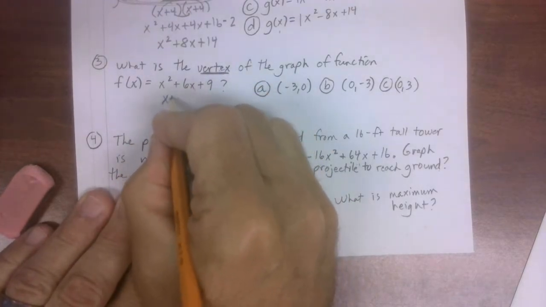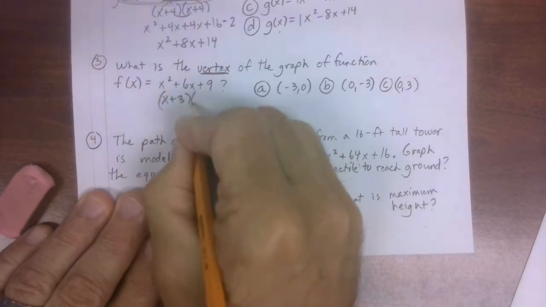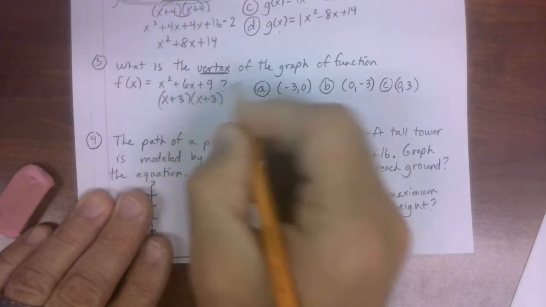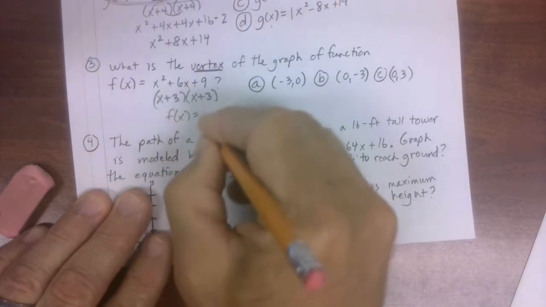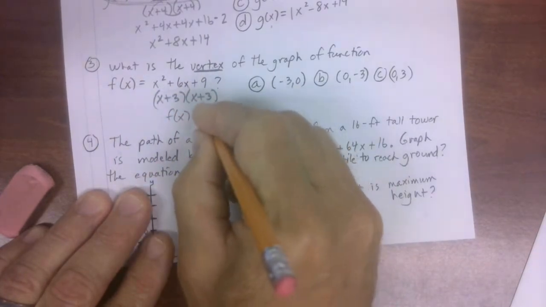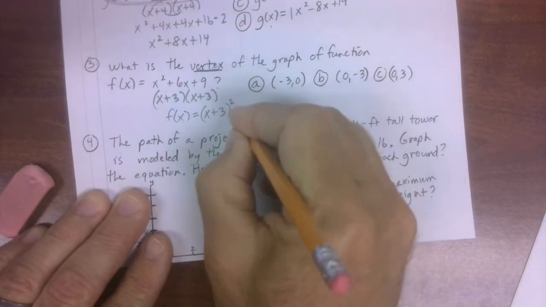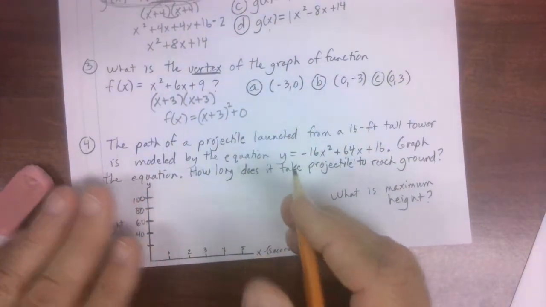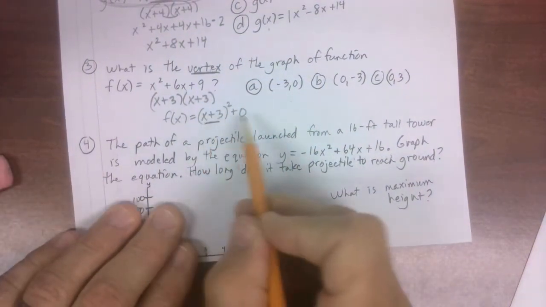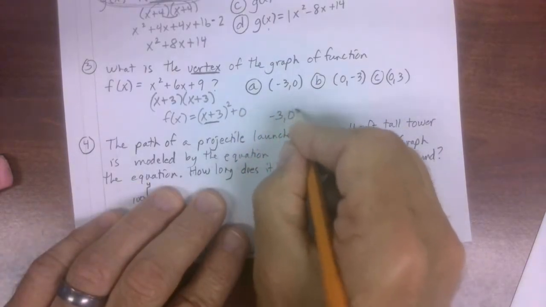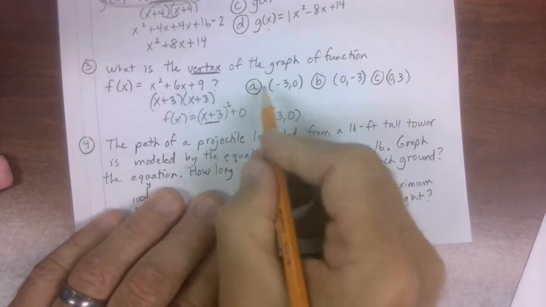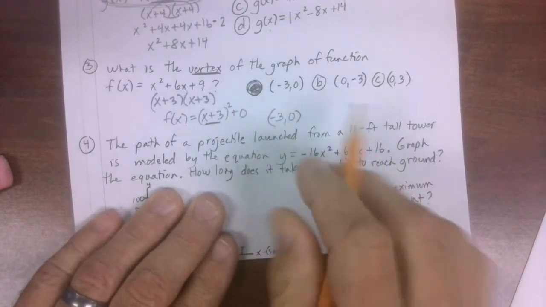So that just factors into x plus 3, which is just f of x equals (x plus 3) squared. Now technically there's like a plus 0 here, which means left 3, and then you don't go up or down, which means negative 3, 0 would be my vertex, which is letter A.